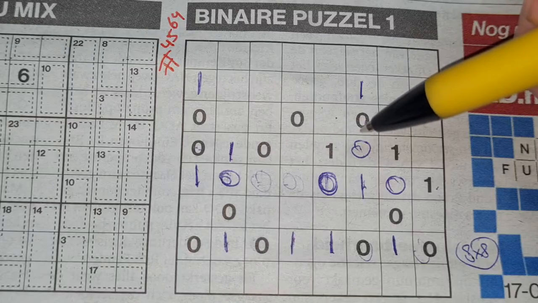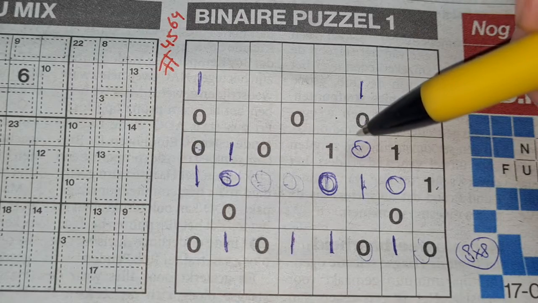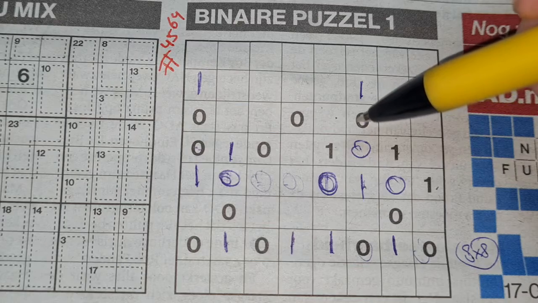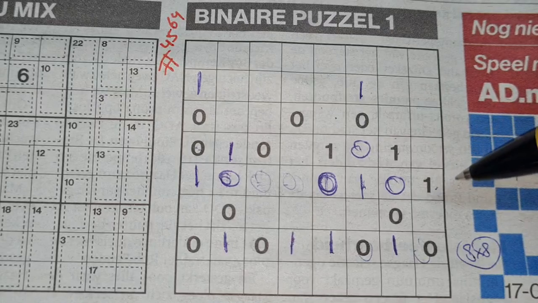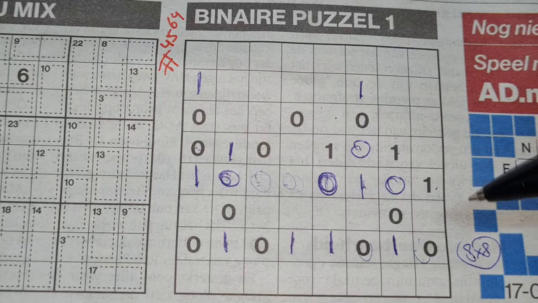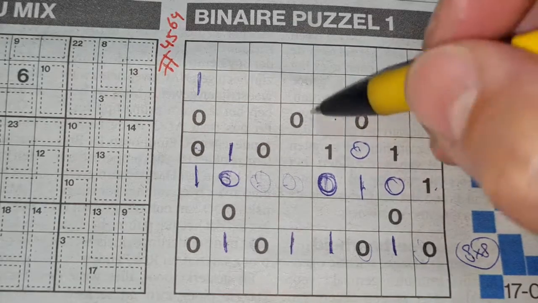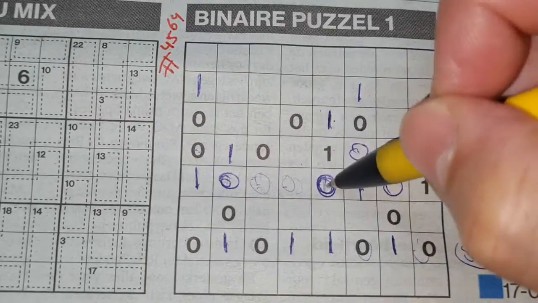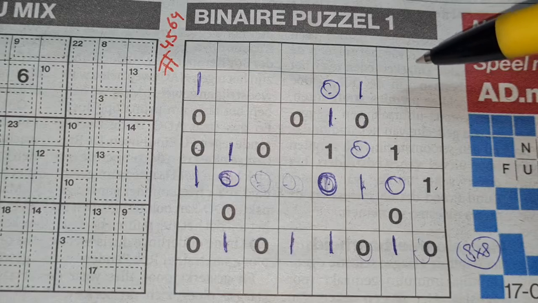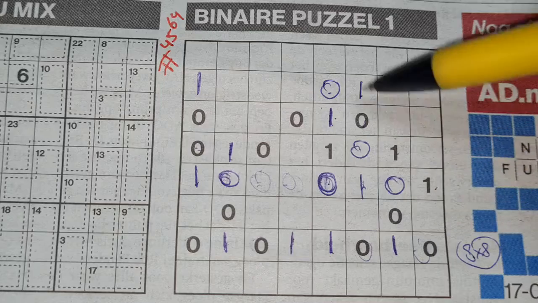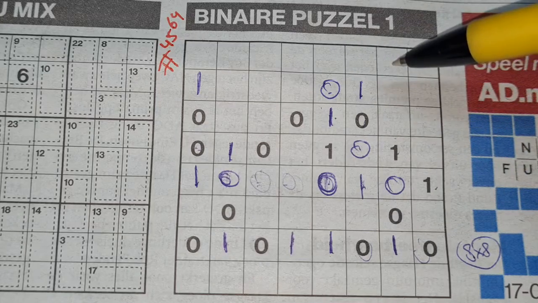Okay. Then, let me see. Ooh, then it will be difficult now. Yeah, a lot of things. Oh, between two 0s comes a 1. Double 1, here no, there no. Yeah. Then. Yeah, what is the next step?